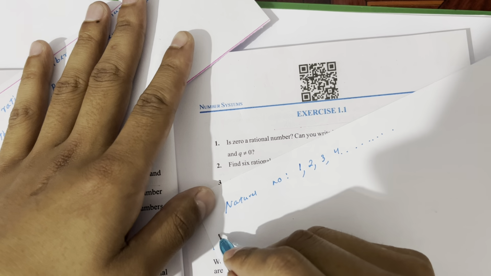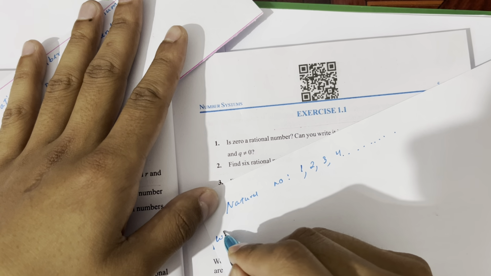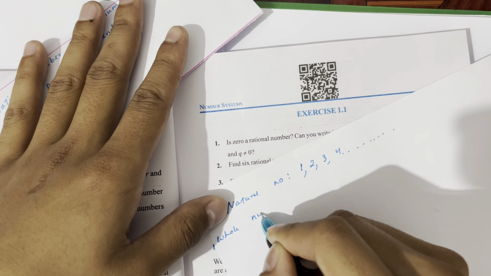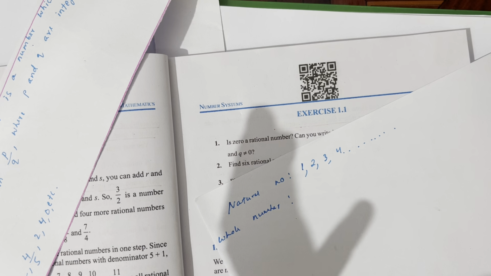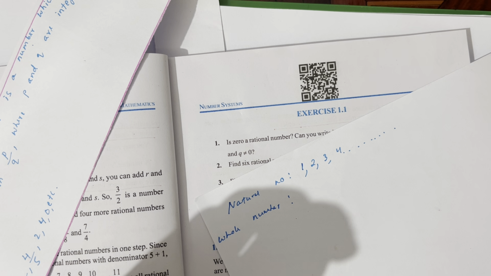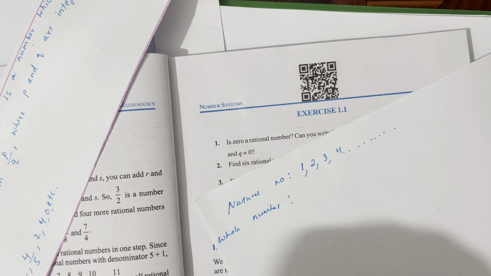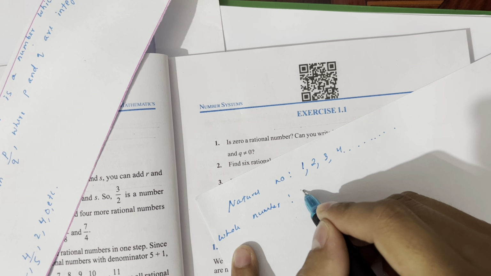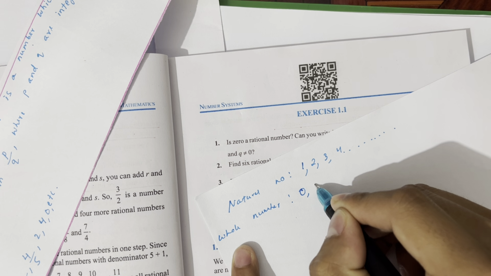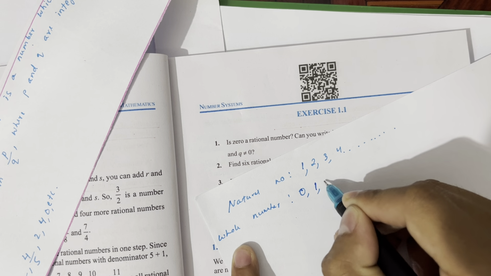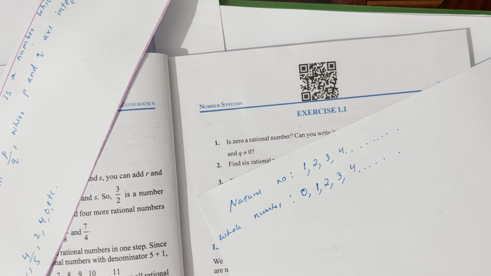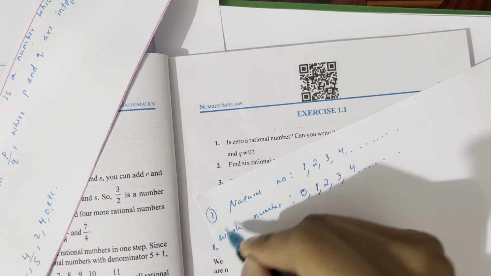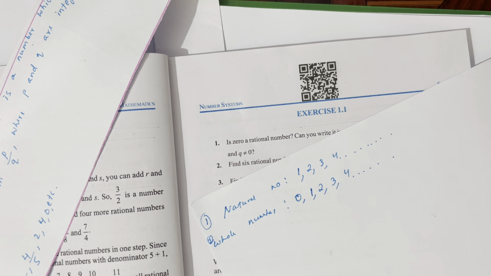Then whole numbers: counting including 0, so starting from 0 followed by 1, 2, 3, 4 and then continue on. This is natural numbers, and this second one is whole numbers.